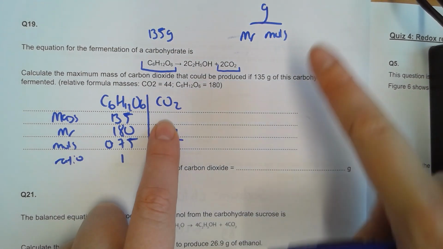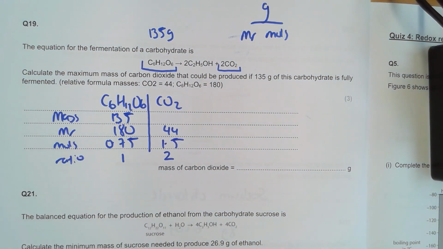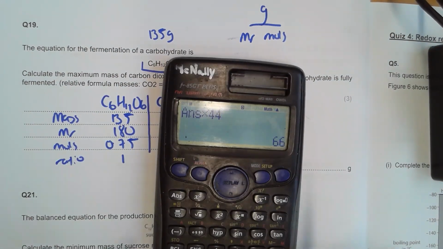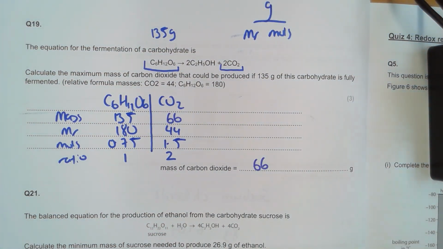To work out the mass, if I use my formula triangle, it's MR times moles, so it's 1.5 times 44, and I get 66 grams of carbon dioxide.